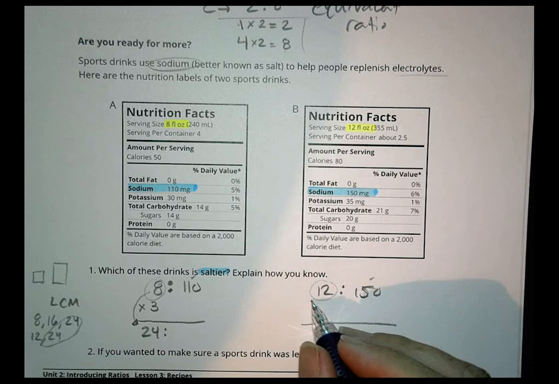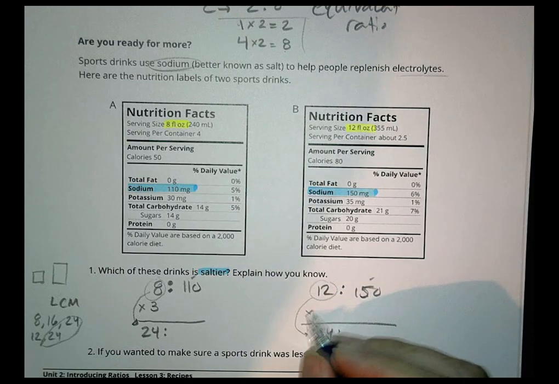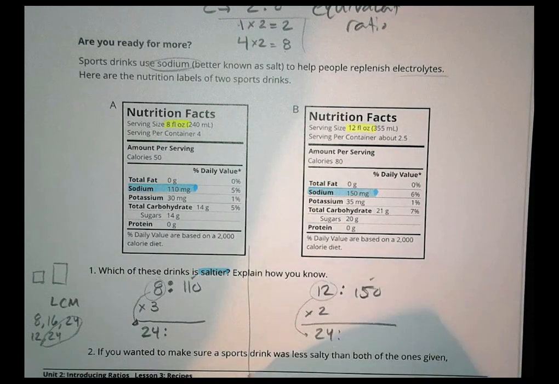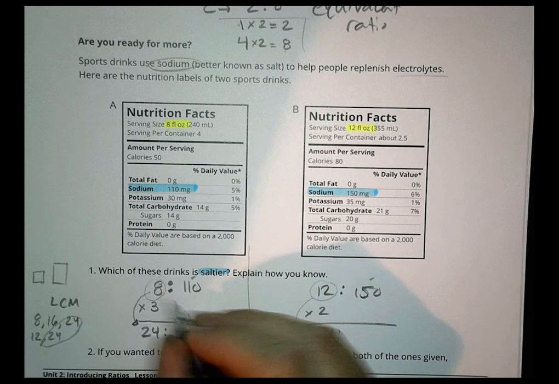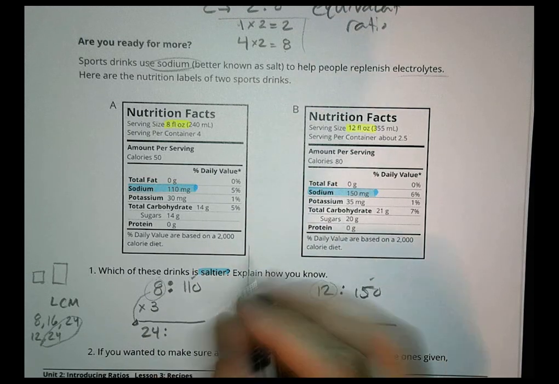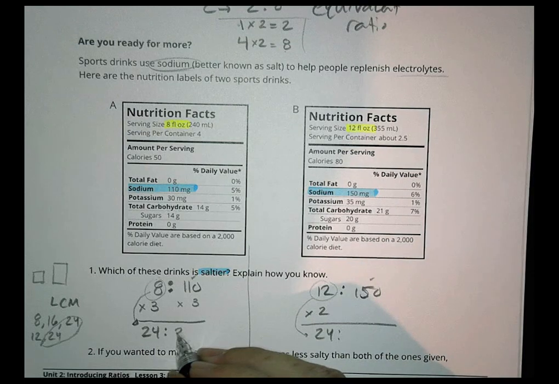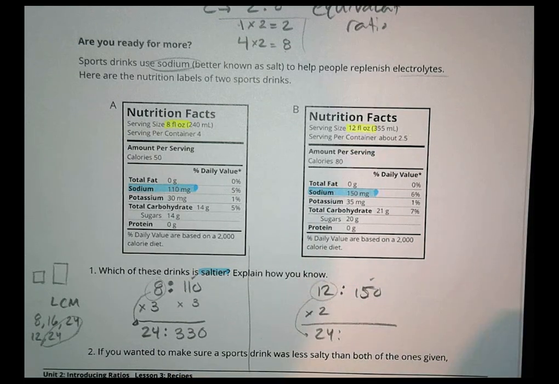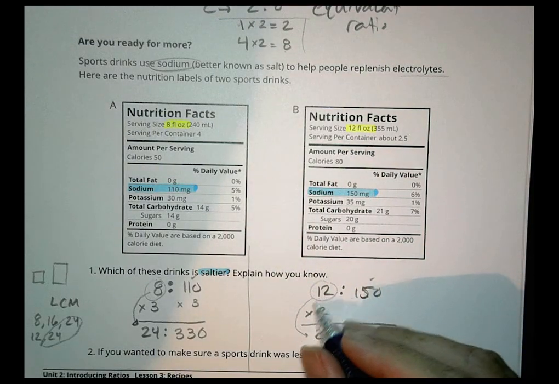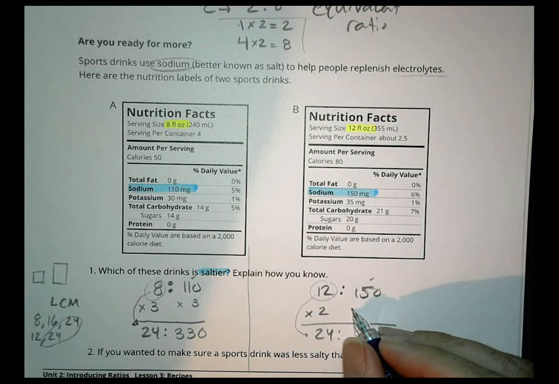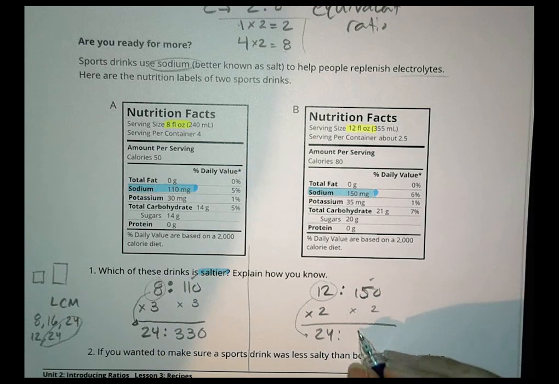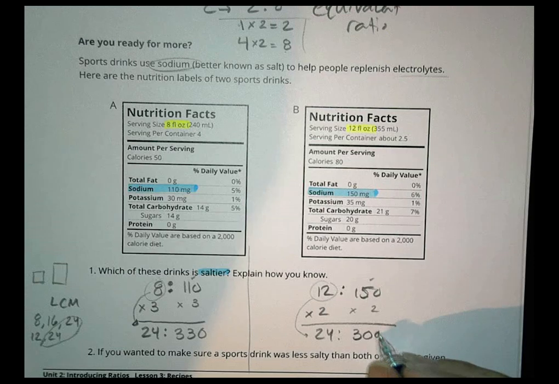What would it take to go from 12 to 24? That would be times 2. There's two separate things we're looking at here. So if I multiply this by 3 to get 24, what happens if I multiply the amount of sodium by 3? I'd end up with 330 milligrams of sodium. Over here, I'm multiplying this by 2 to get 24. So if I multiply 150 by 2, I end up with 300 milligrams of sodium.